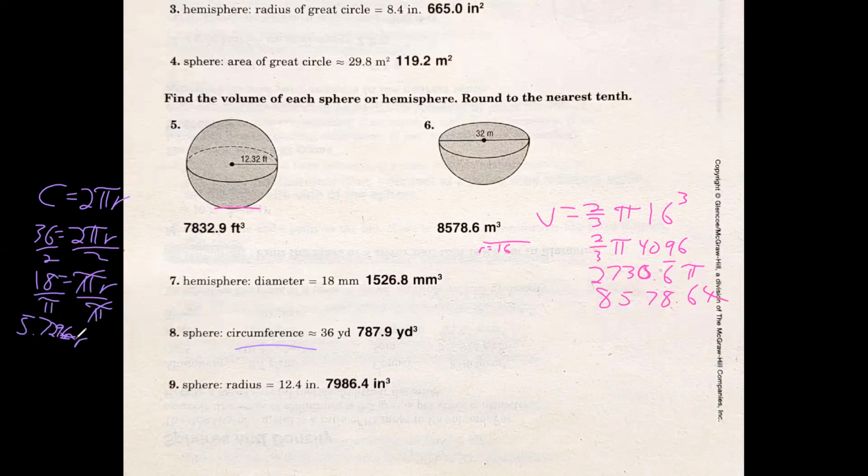we got to plug that in. We're looking for a sphere on this one. Do number 8. So volume of a sphere, 4/3 pi radius cubed. So we're plugging that in for our radius.